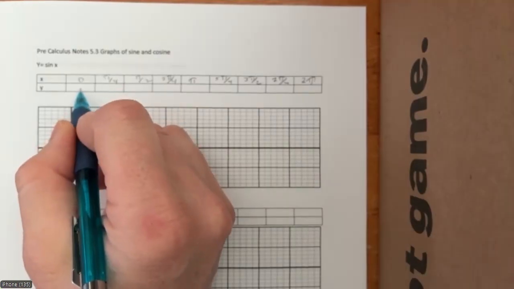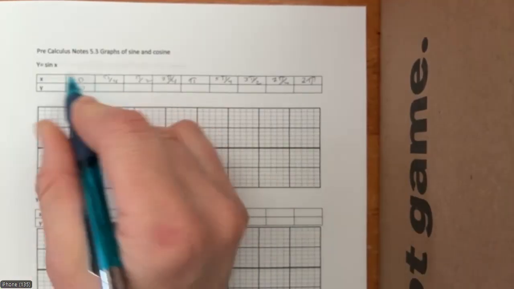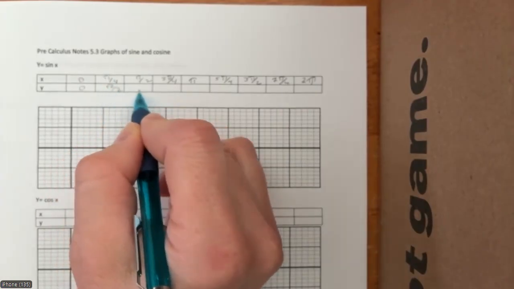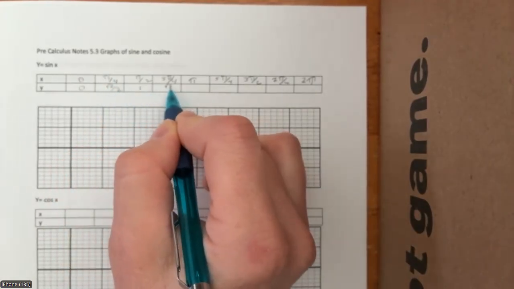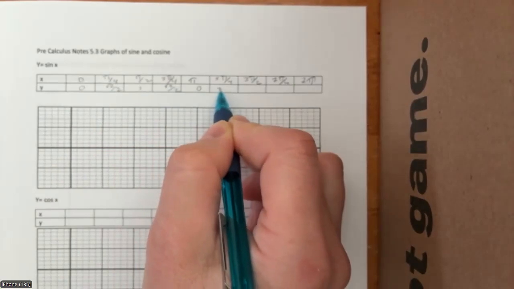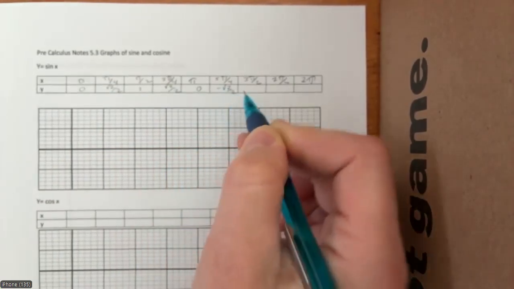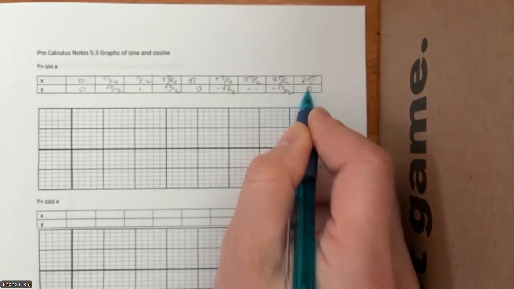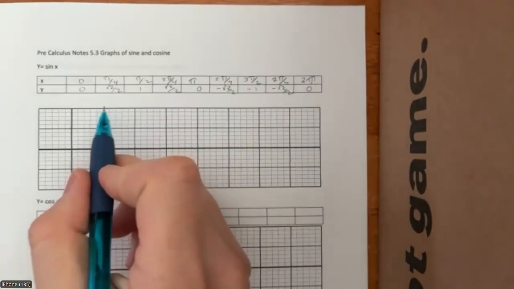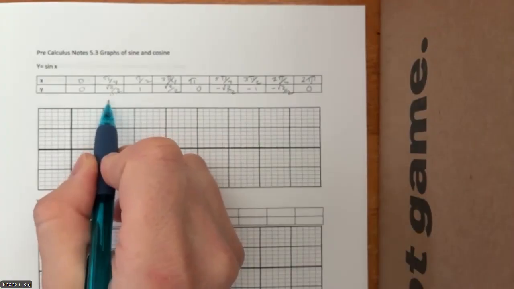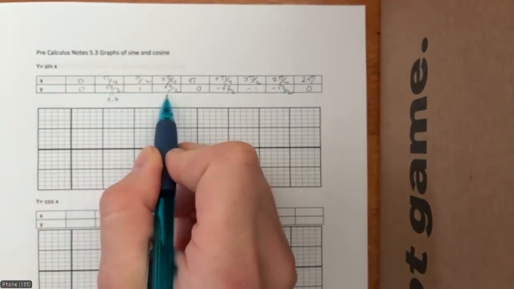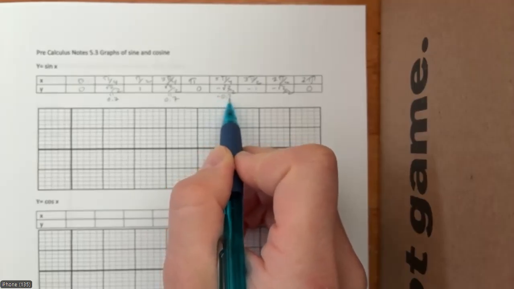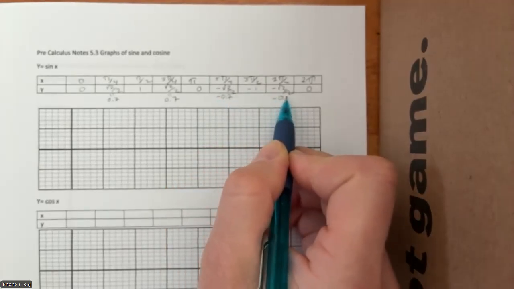So you know from our previous lesson that the y values, so sine of those angles, are 0, square root of 2 over 2, 1, square root of 2 over 2, 0, negative square root of 2 over 2, -1, negative square root of 2 over 2, and 0. And for the sake of graphing these in the correct place, this is approximately 0.7. So is this. This would be negative 0.7, and this would be negative 0.7.